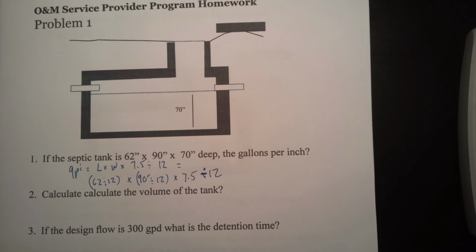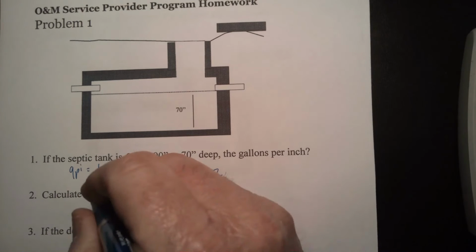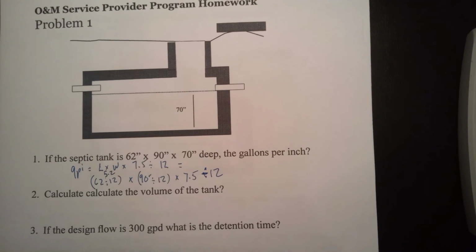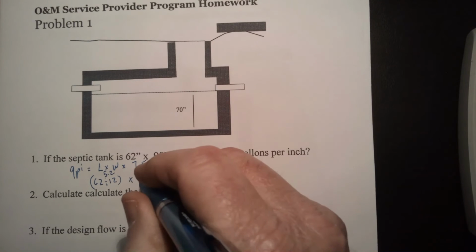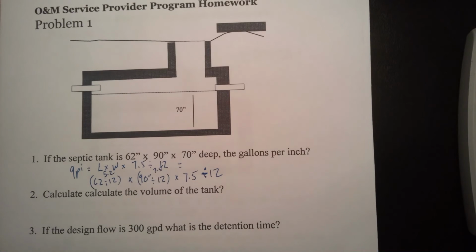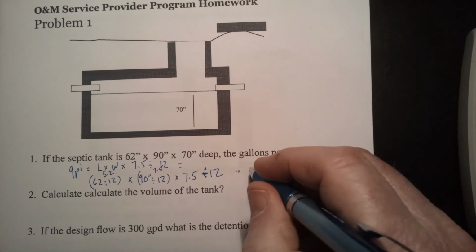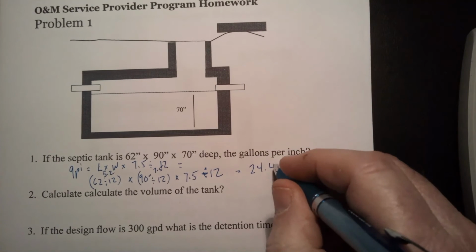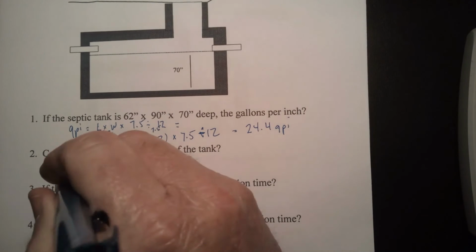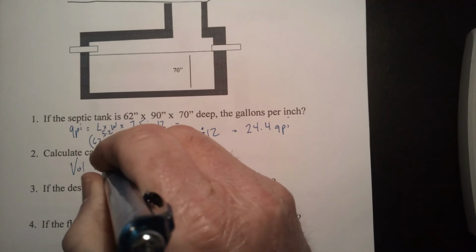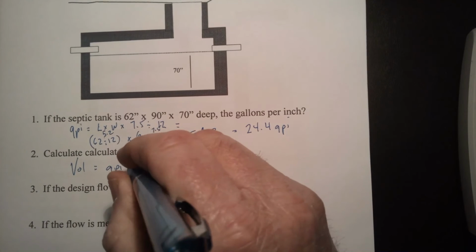So now I can go ahead and put that into my calculator. 62 divided by 12 is 5.2. 90 divided by 12 is 7.5. So now I can put 5.2 times 7.5 times 7.5 divided by 12 equals 24.4 gallons per inch.